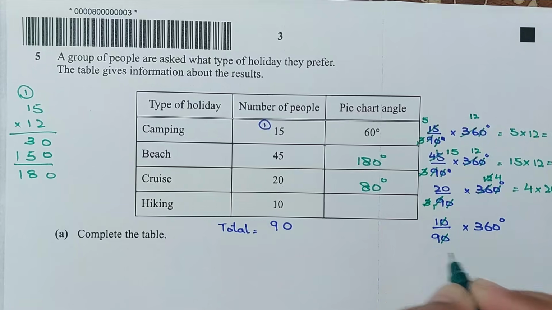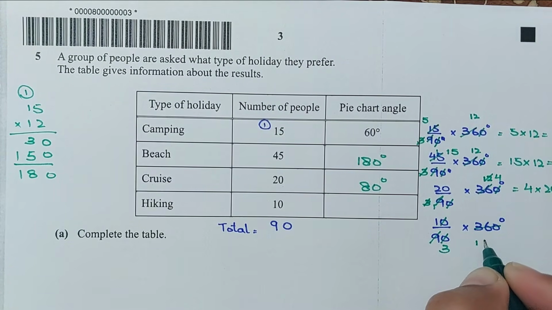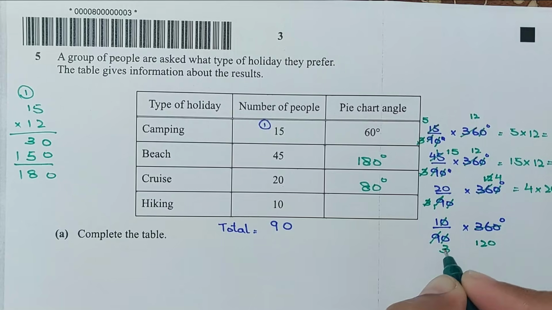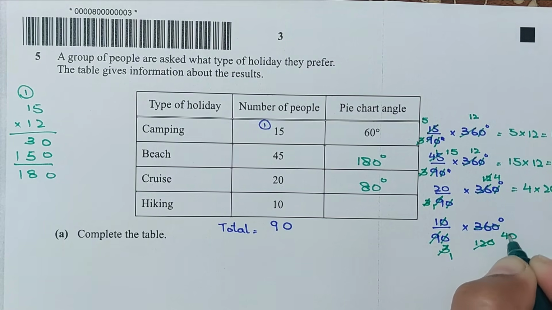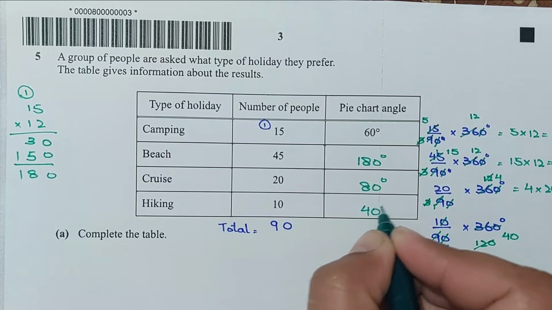Okay, 0 is cancelled with these 0. 1 by 9. 3 times 3 is 9. 3 times 1 is 3. 3 times 2 is 6 and 0. 3 times 1 is 3. 3 times 4 is 12 and 0. So that is just 40 degrees.